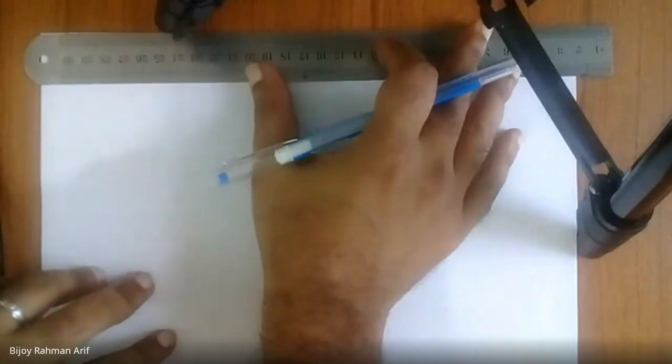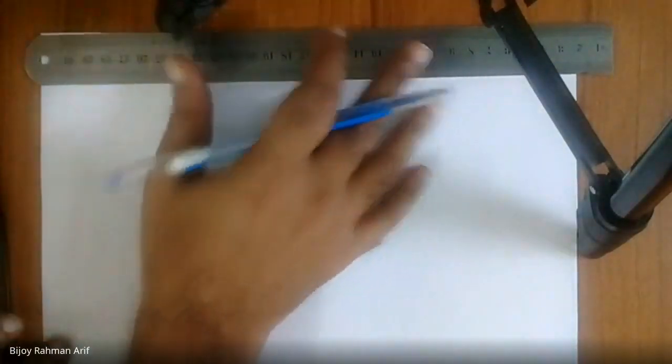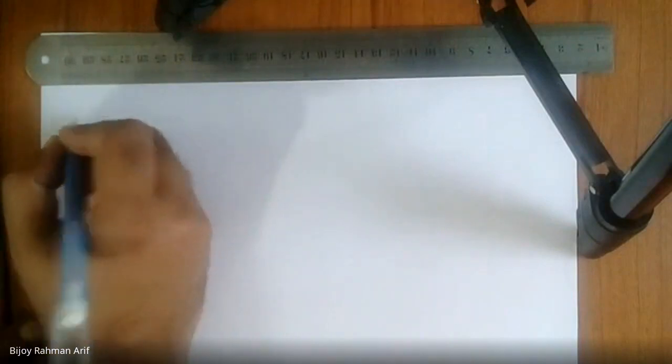So let's start today's class. Different types of parsers. Let's start from here.